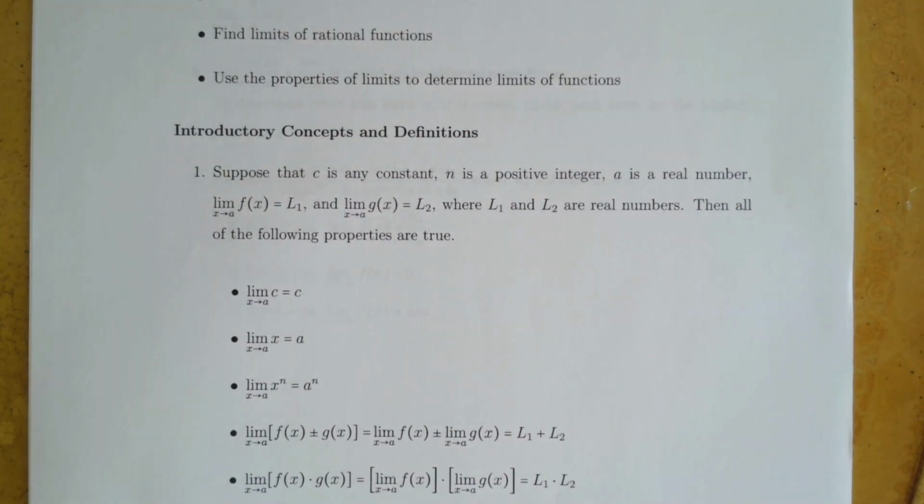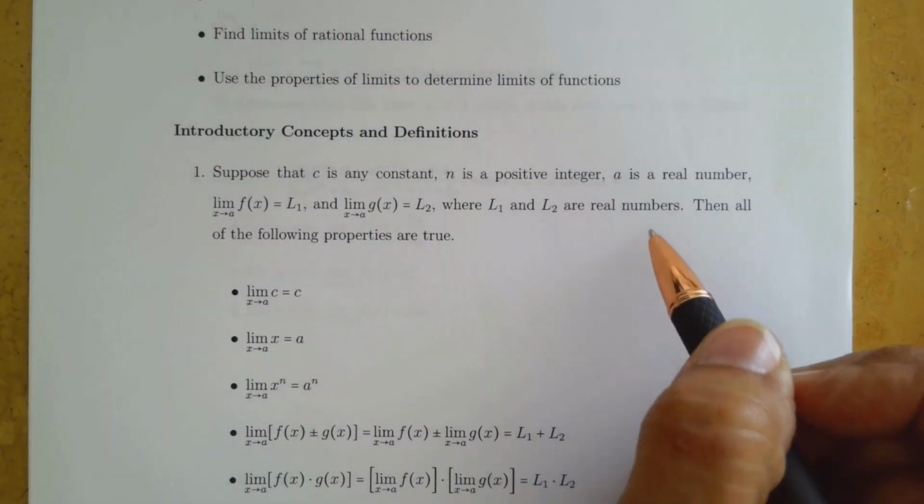Number one says that suppose that C is any constant, n is a positive integer, a is a real number. There's a lot of stuff in there, so C is a constant, n is a positive integer, a is a real number. The limit as x approaches a of f(x) equals L1, and the limit as x approaches a of g(x), a different function, equals L2, and L1 and L2 are real numbers.